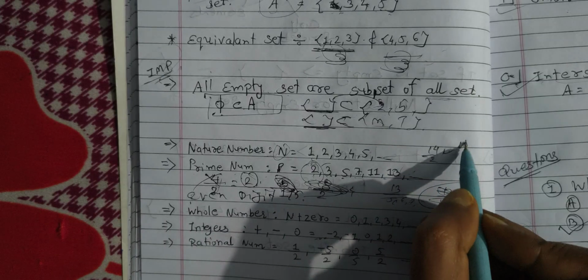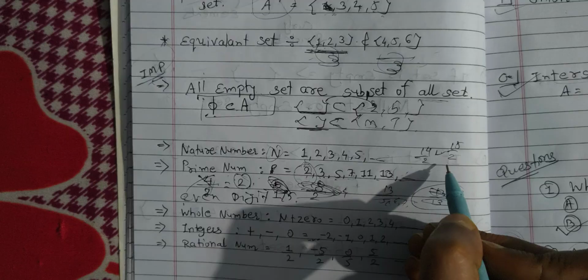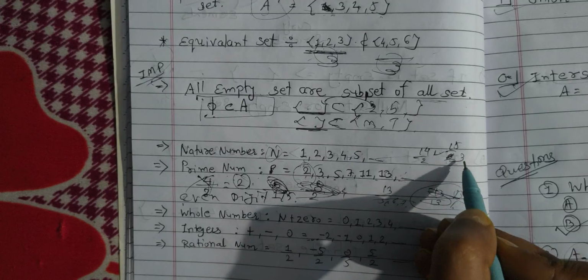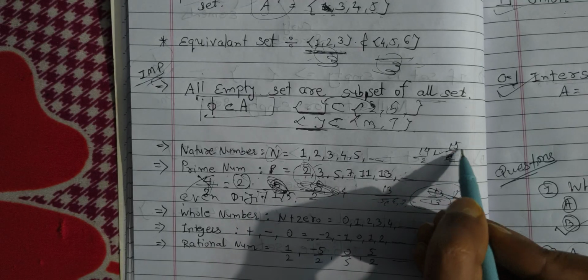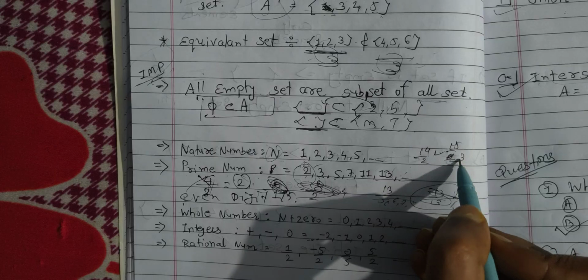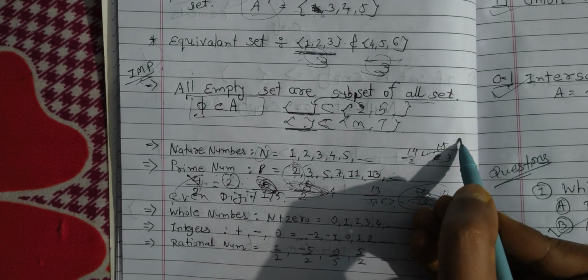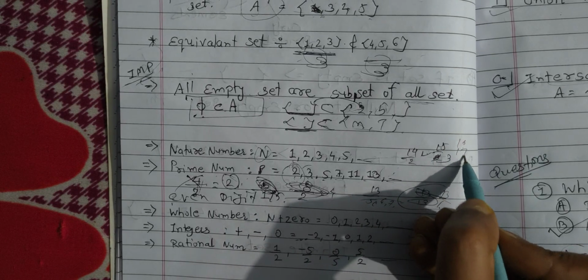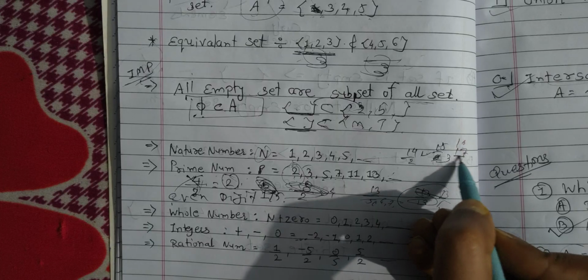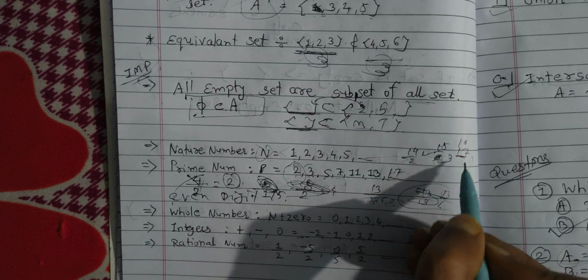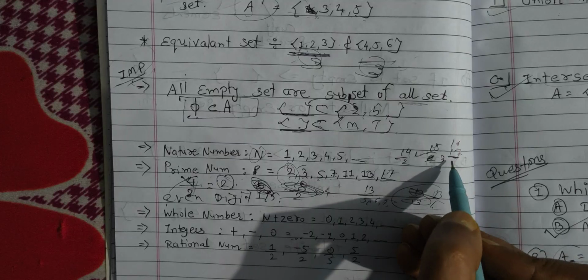Then 15. Can we divide 15 by 2? No. Can we divide it by 3? Yes, we can divide 15 by 3, so it is also not a prime number. 16 is not a prime number. 17 is a prime number, so we will write 17. We cannot divide 17 by anyone.